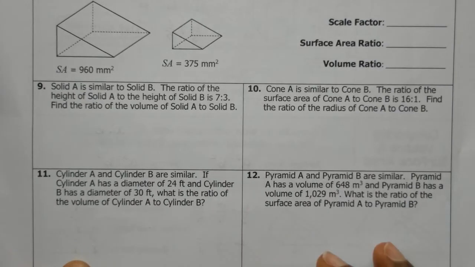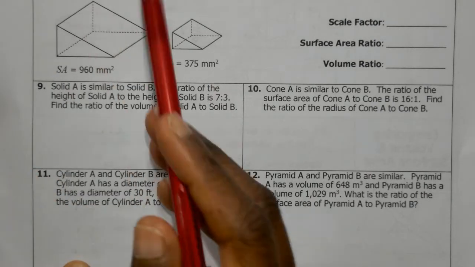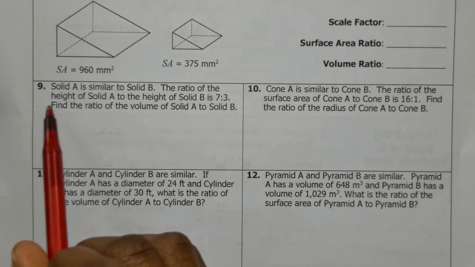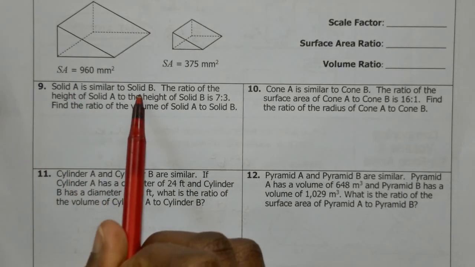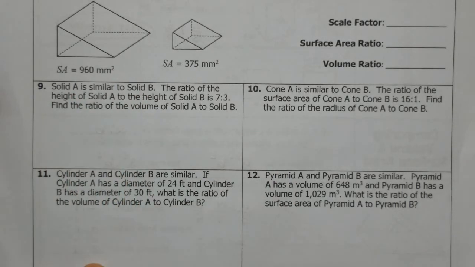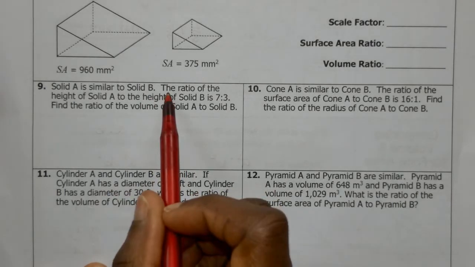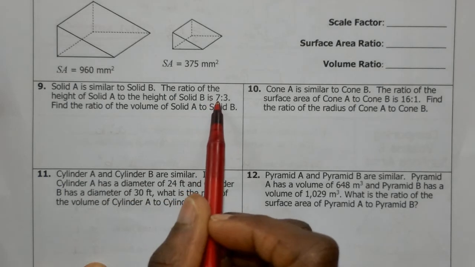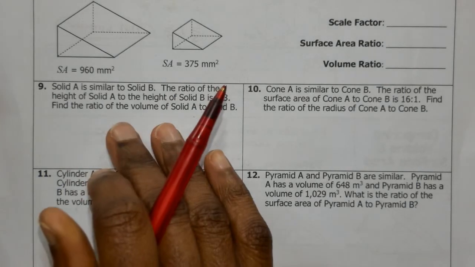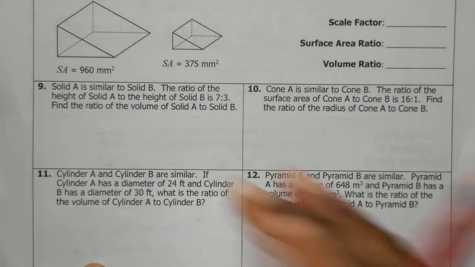Okay, this set is very similar to what we just did with 6 through the others, just a word problem. So solid A is similar to B, so that means they have the same scale factors for surface area, volume, ratio, scale factors the same. So the ratio of a height is given, and height is given. And then you're just finding the ratio of the volume. So it's actually no different than what you did on the first couple problems.